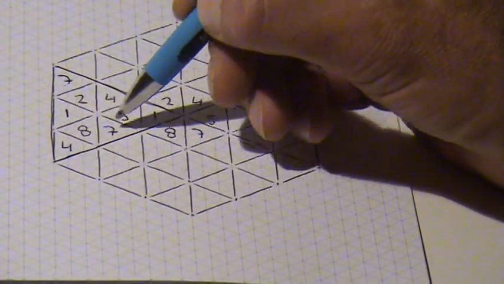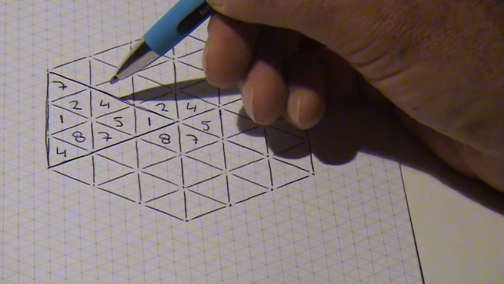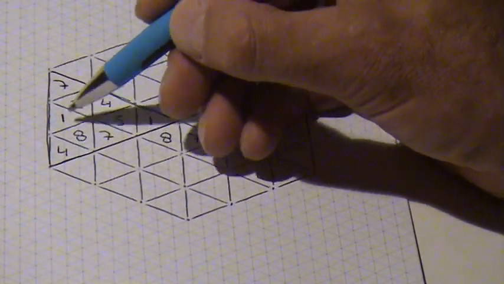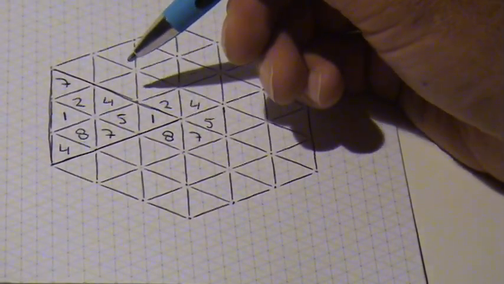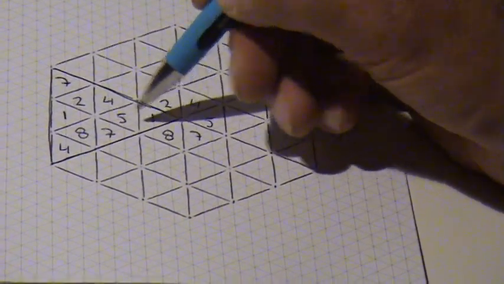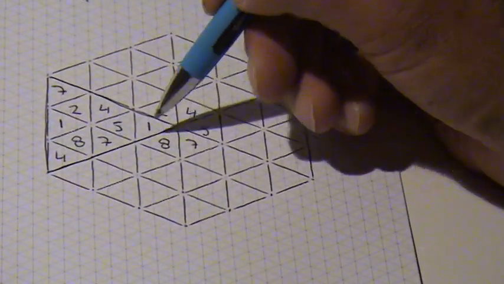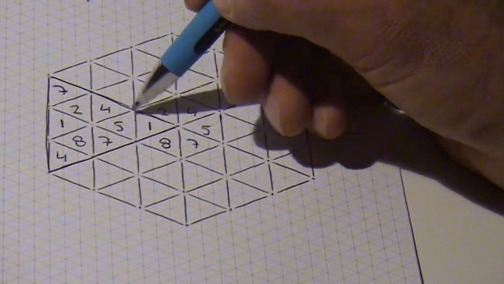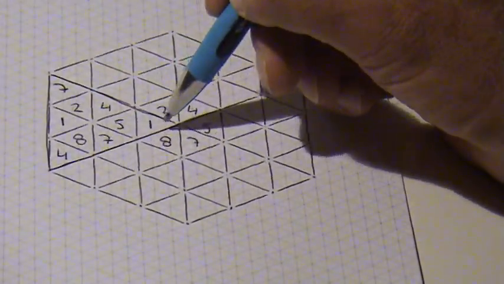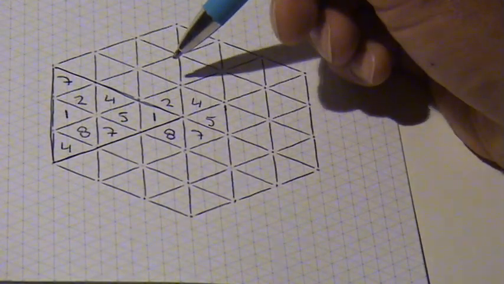So we see the 6 numbers we use have a value of 27. 1, 4 plus 7 has a value of 12. So this together is 39.